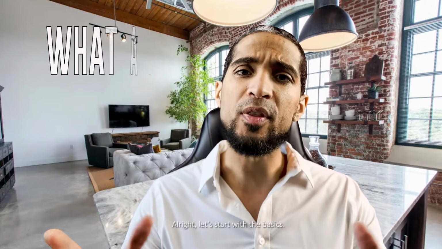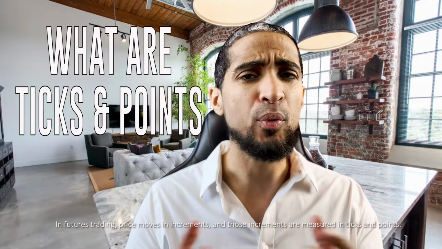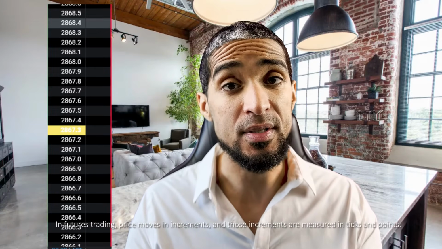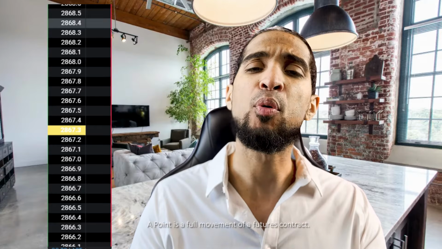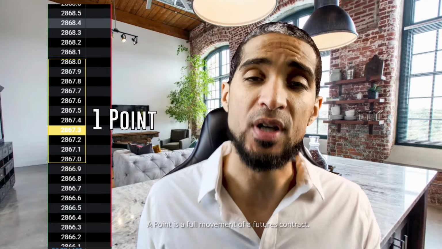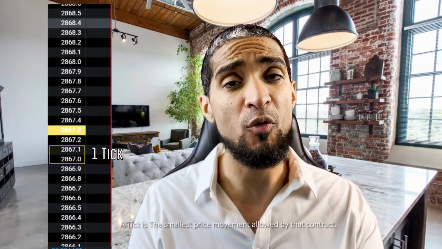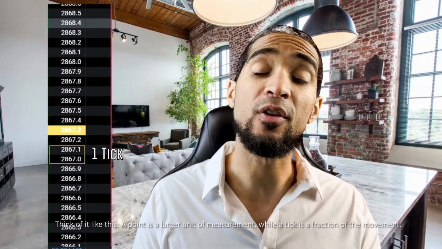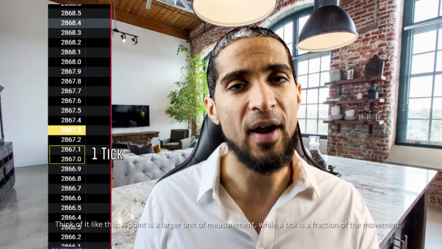All right, now let's start with the basics. In futures trading, price moves in increments, and those increments are measured in ticks and points. But what's the difference? A point is a full movement of a futures contract. A tick is the smallest movement allowed by that contract. Think of it like this: a point is a larger unit of measurement, while a tick is a fraction of the movement. Almost like feet and inches.